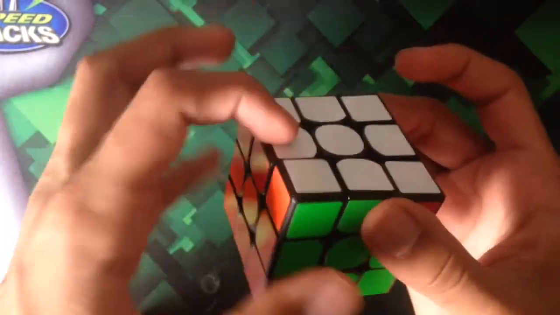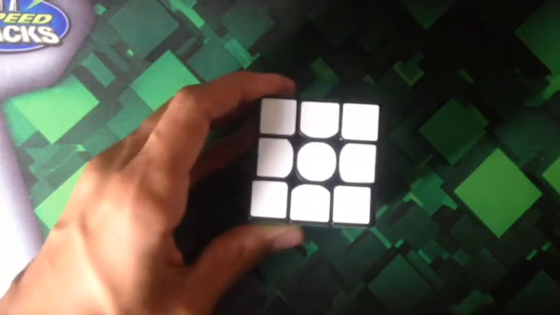Undo. And then this needs to go to D, which is already there, so T perm. I hope that wasn't confusing.